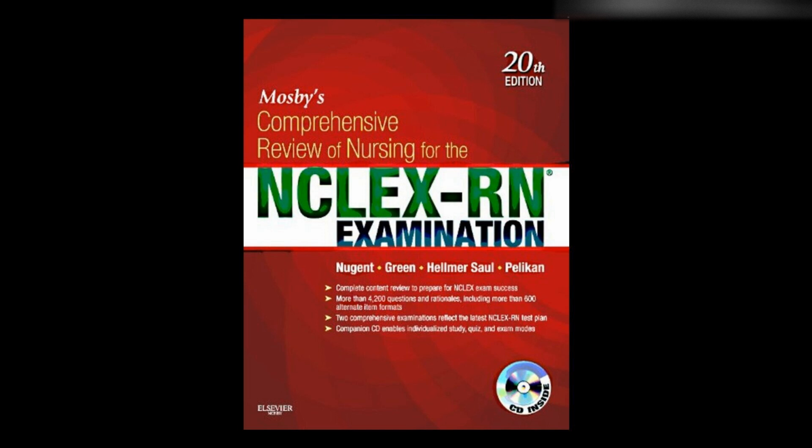The NCLEX-RN blueprint includes dosage calculations under pharmacological and parenteral therapies. This category is included under physiological integrity, which promotes physical health and wellness by providing care and comfort, reducing client risk potential, and managing health alterations.